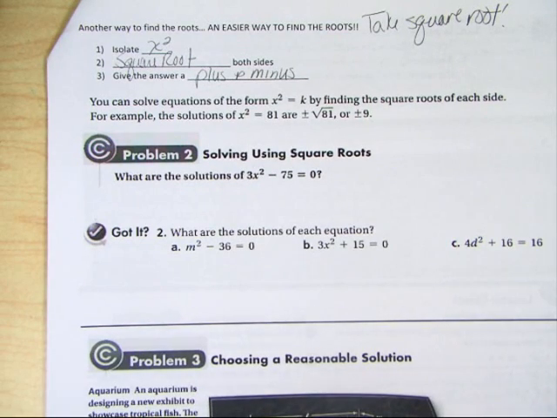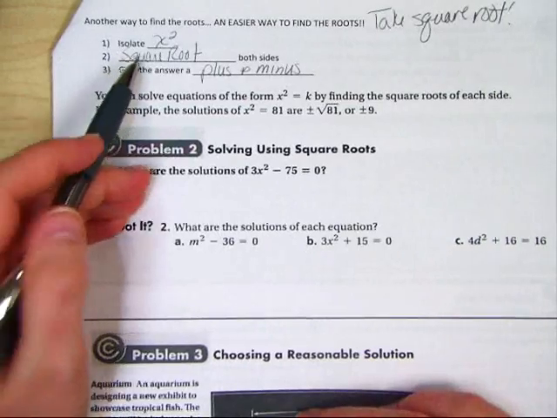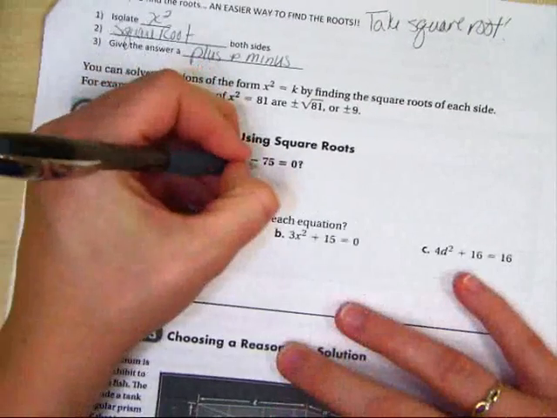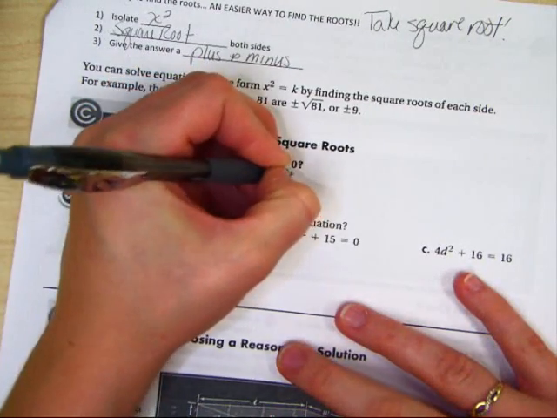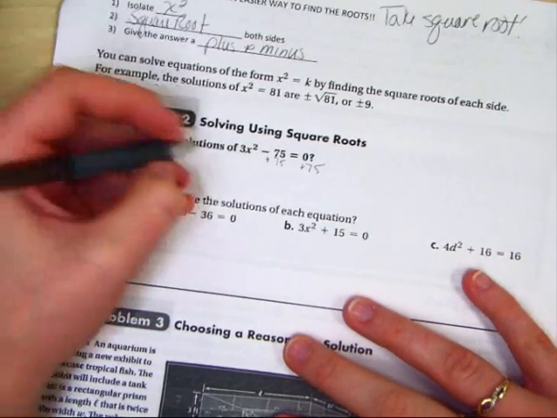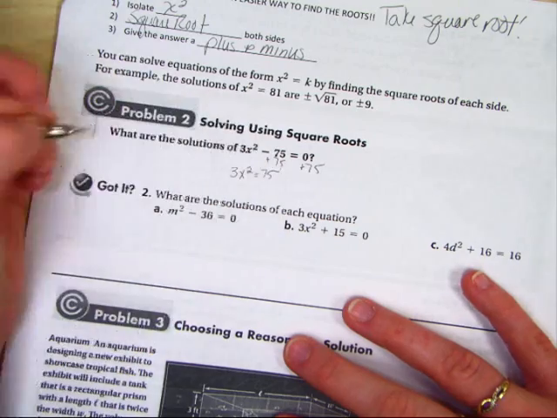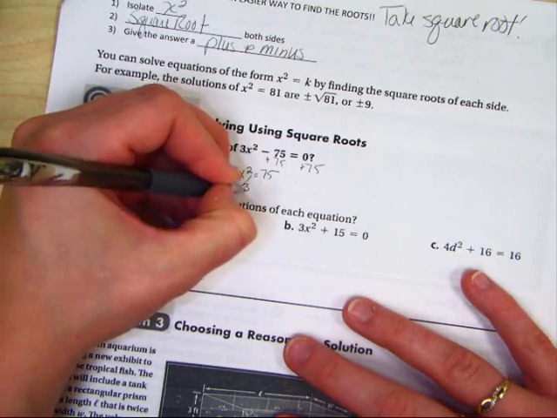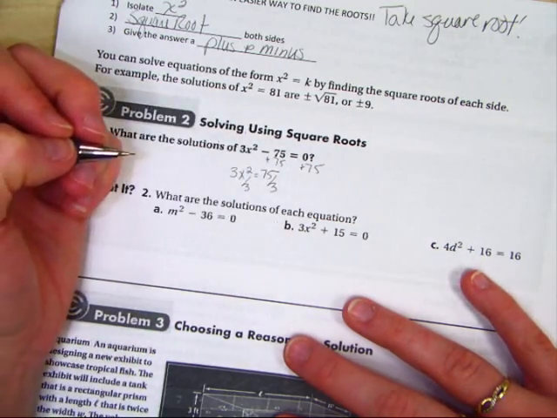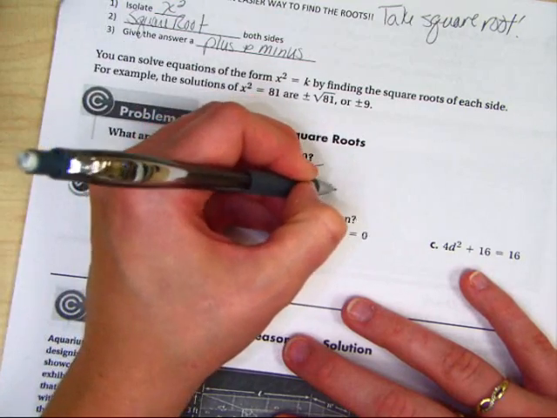What are the solutions of 3x squared minus 75 equals 0? Well, step 1 says to isolate x squared. So we're going to add 75 to both sides. That gives me 3x squared equals 75. Now divide by 3. That gives me x squared equals 25.